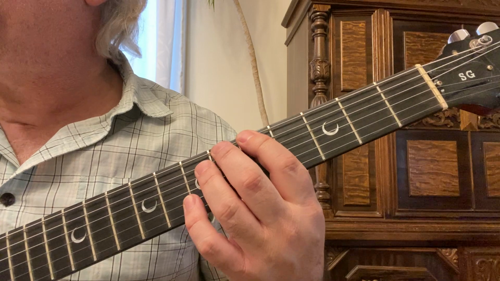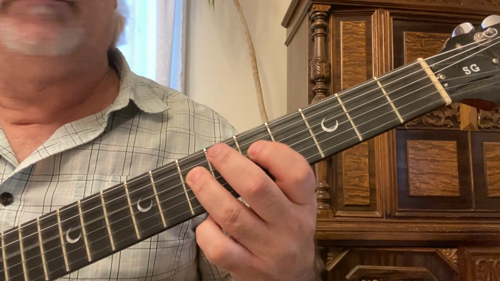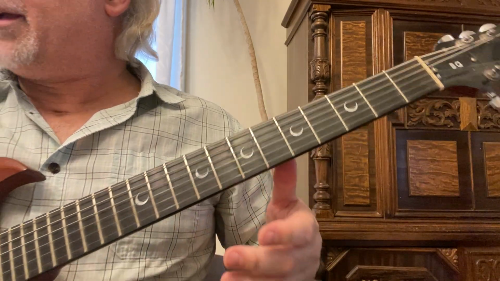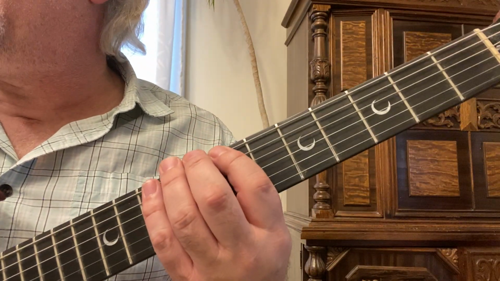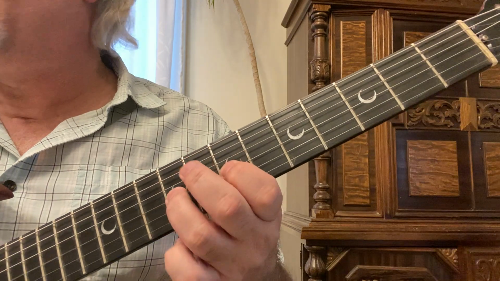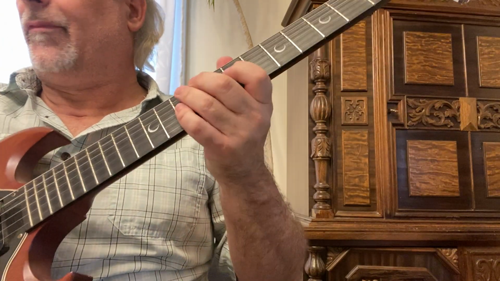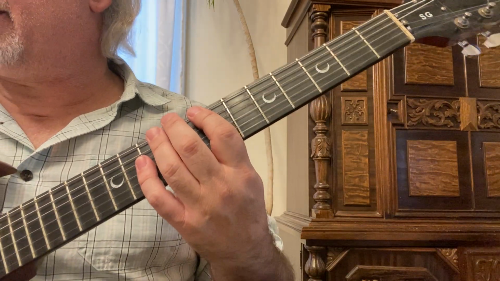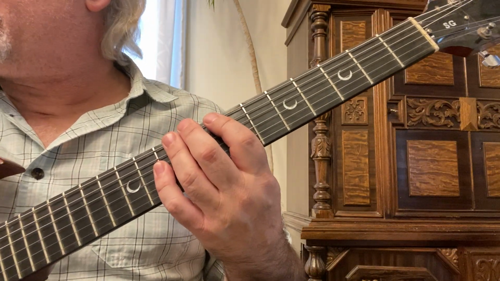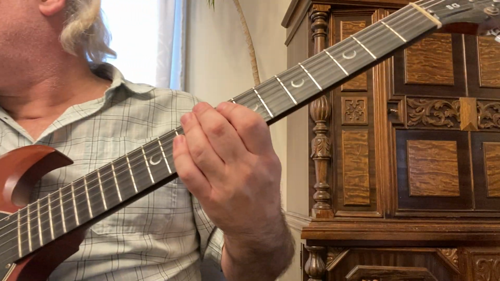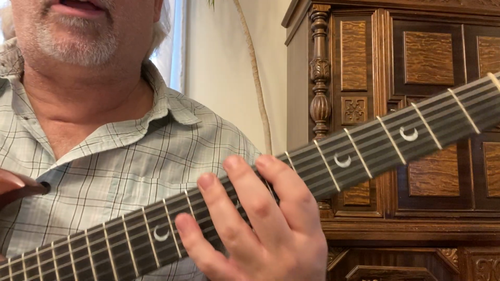Here's the second one. Now here's the third one. This one's easy too. I started on B, in that case. In this particular case. Lost my guitar pick. There it is. Let's try that again.